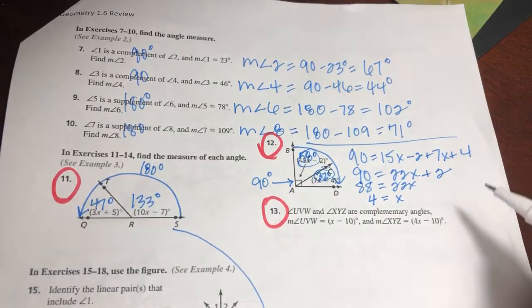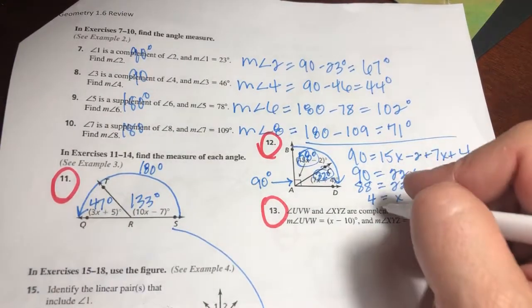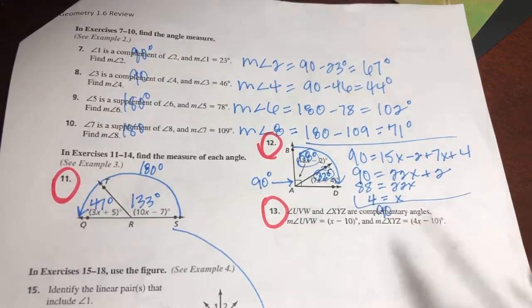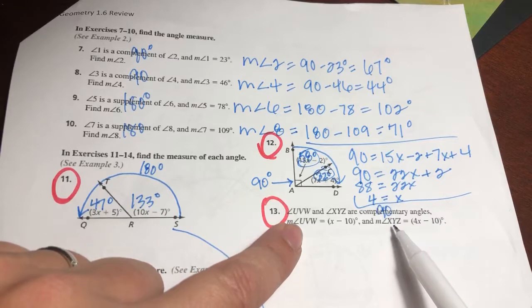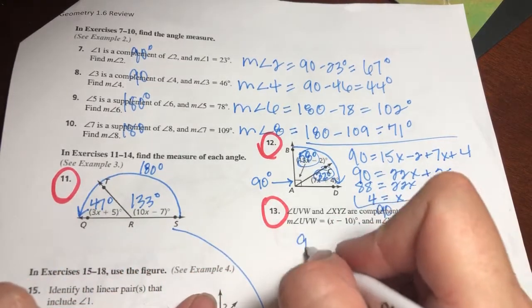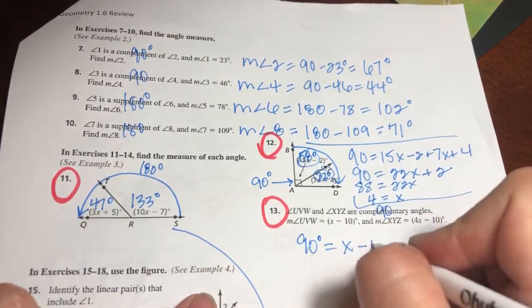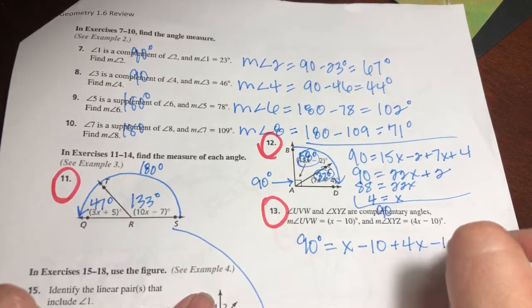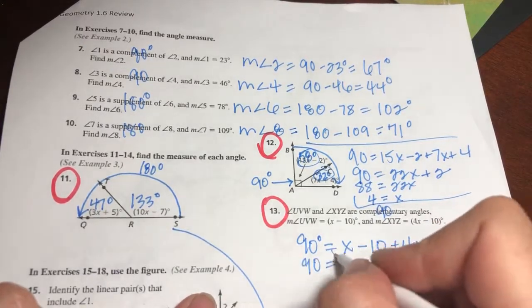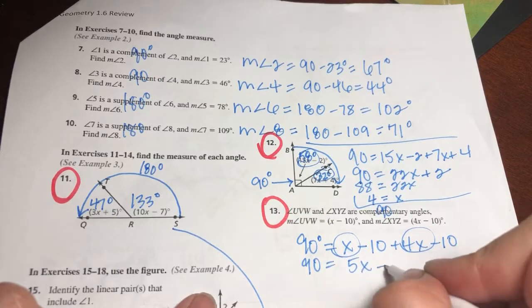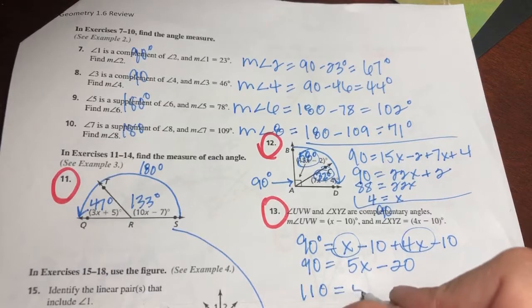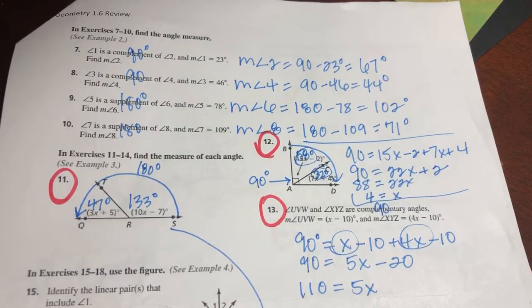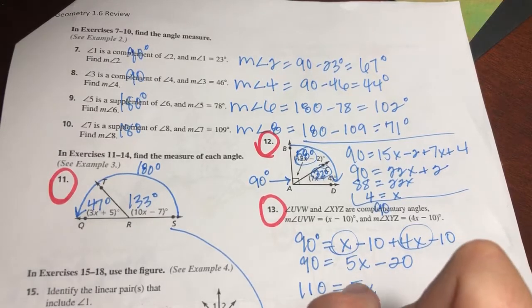In number 13, I've got two angles that are complements. So in 13, that means they have to add up to 90. UVW and XYZ. These guys are complements. 90 degrees equals the sum of x minus 10 plus 4x minus 10. 90 equals, that's going to be 5 x's minus 20. When I add 20 to both sides, I get 110 equals 5x. And 110 divided by 5 is going to be 22.